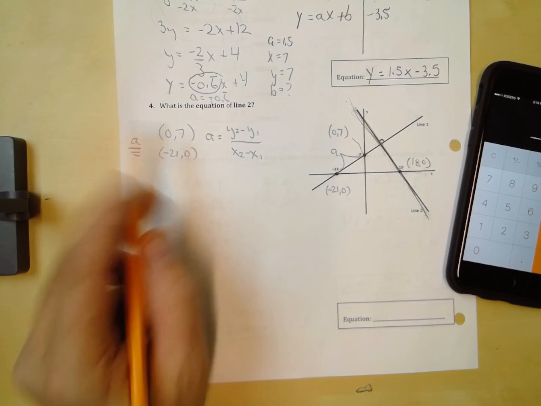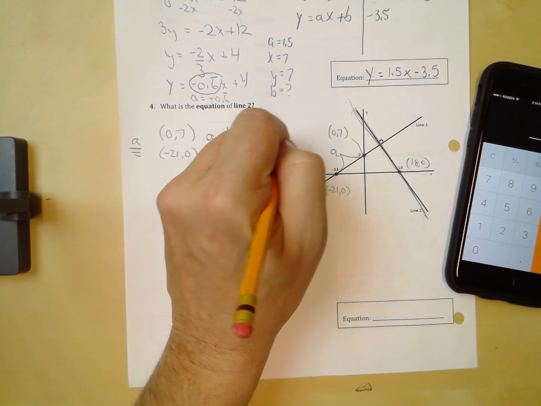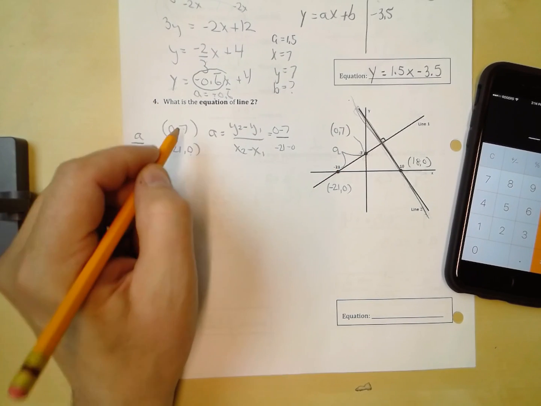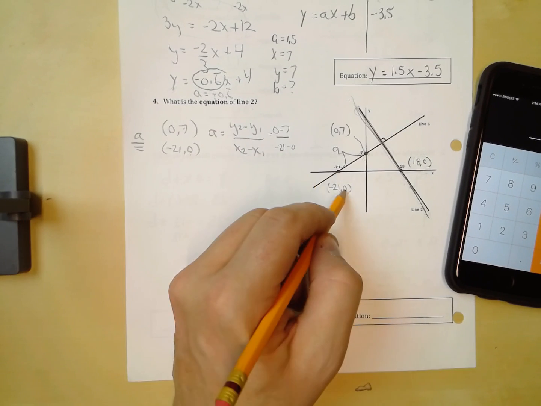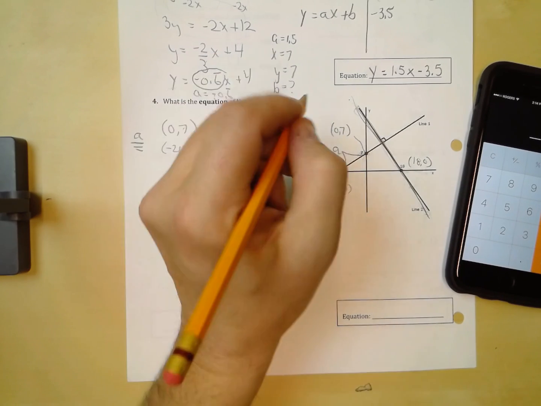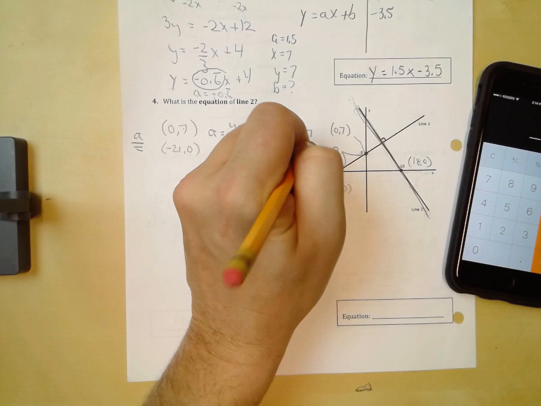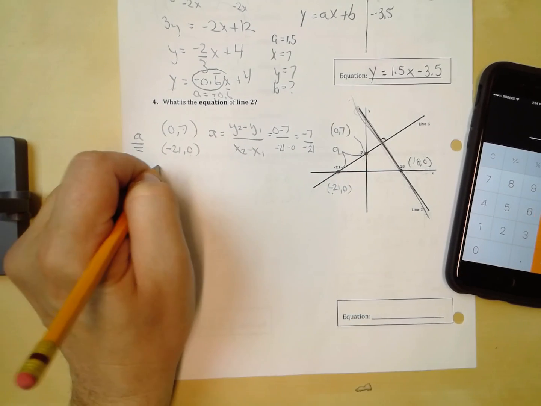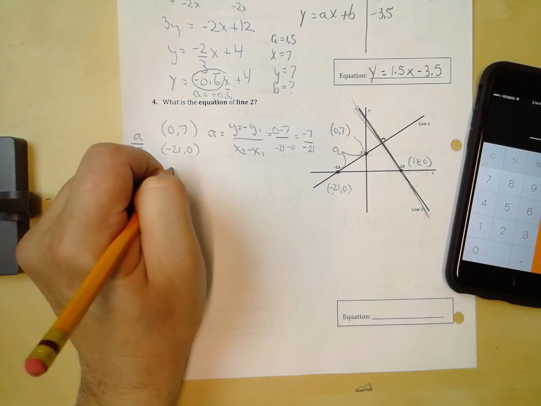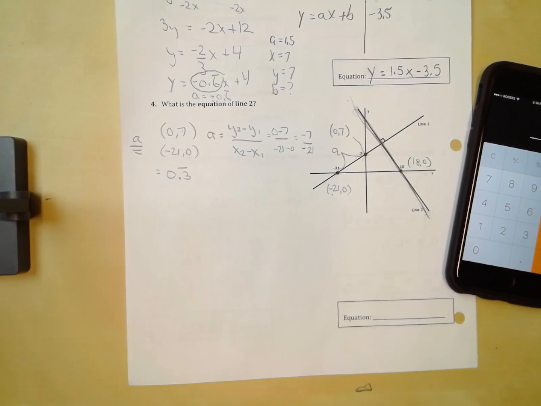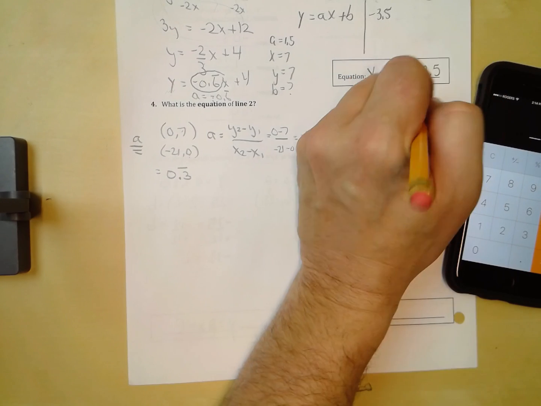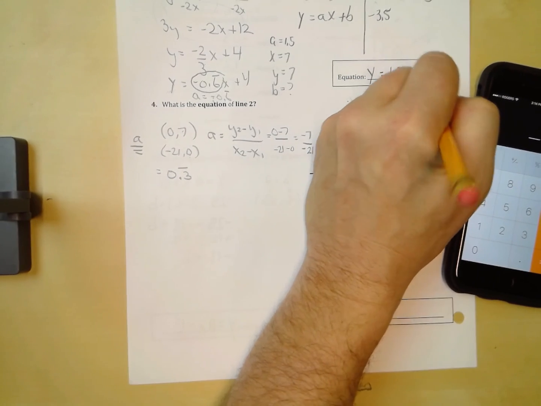So y2, 0 minus 7 over negative 21 minus 0. 0 minus 7 over negative 21 minus 0. That equals negative 7 over negative 21, which is equal to, when you reduce that, positive 1/3, or 0.3 repeating. And so the a of this line is equal to 0.3 repeating.